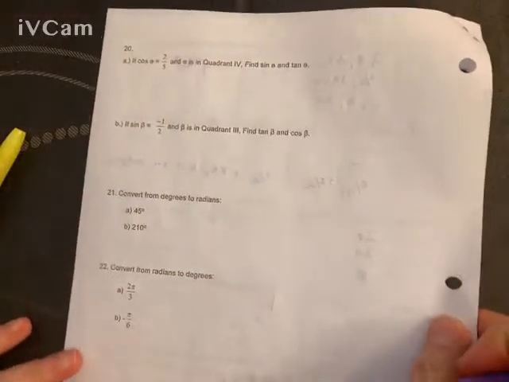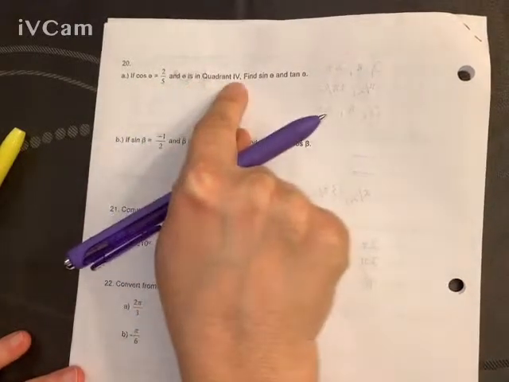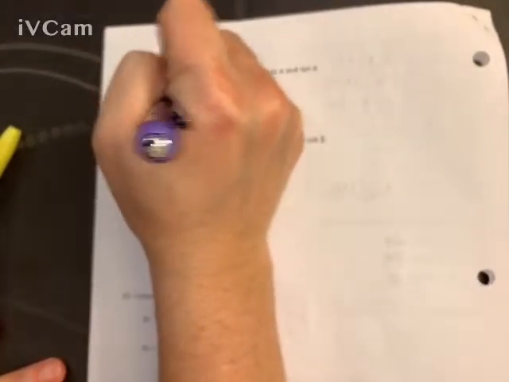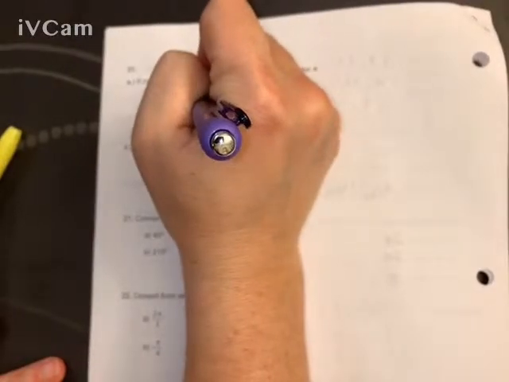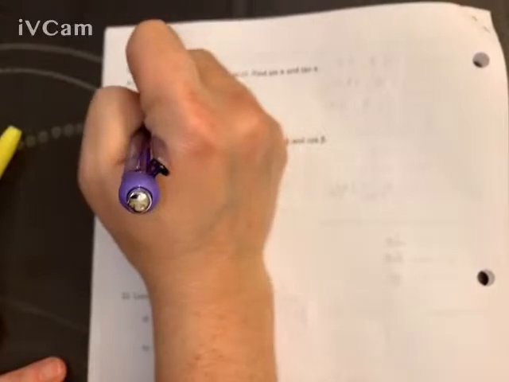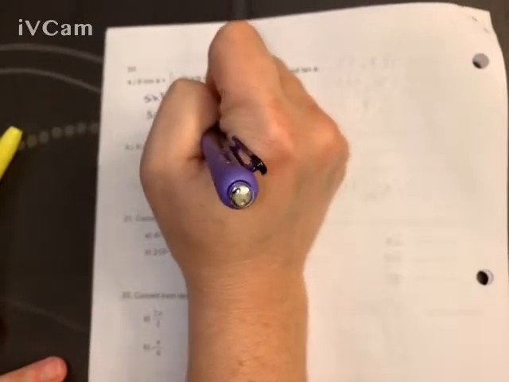So there we go. All right, coming to the end. If cosine theta is 2/5 and theta is in quadrant 4, find sine and tangent. So I'm going to have sine squared theta plus cosine squared theta equals 1. So now I've got sine squared theta plus 4 over 25.